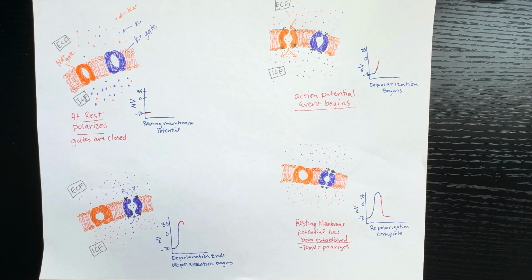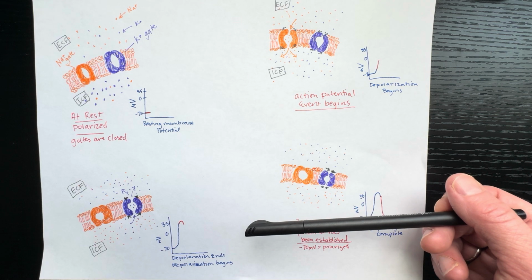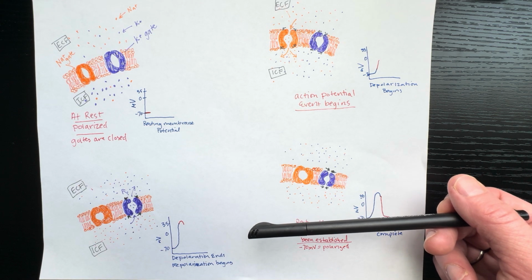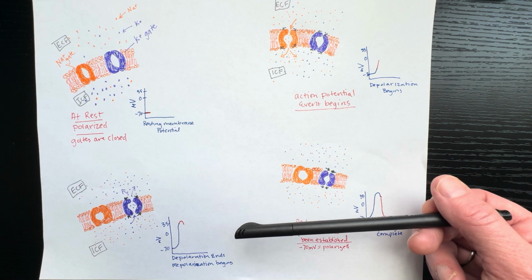The next illustration shows the sodium gate has closed. The potassium gate is fully open, and the potassium ions in the ICF diffuse through the gate to the ECF. This graph shows the ICF current is descending back to the negative values towards negative 70 as the membrane repolarizes.